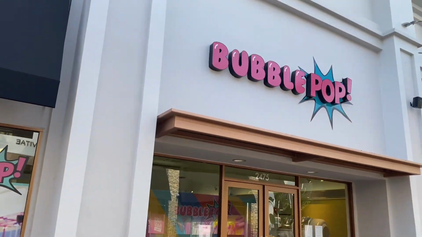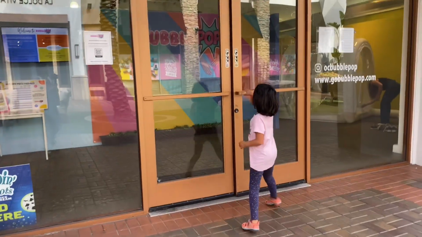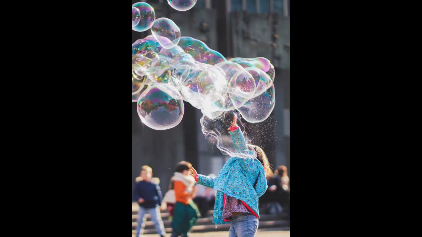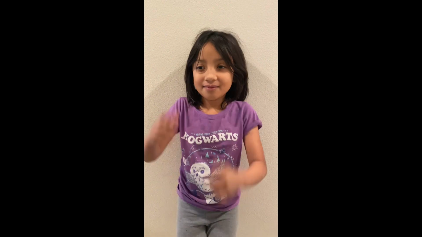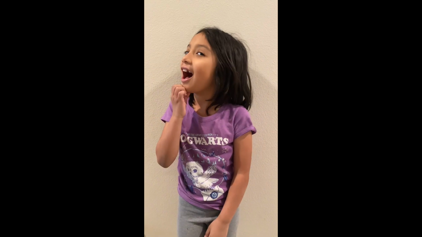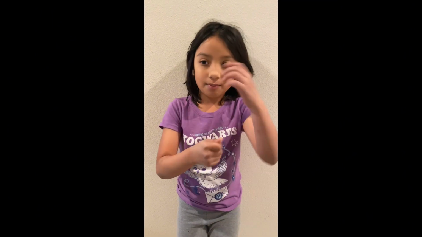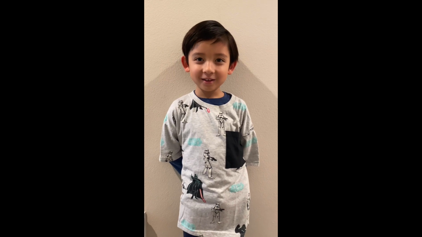This month in September, we're learning how bubbles are made at Bubblepop in Tustin, California. So, how are bubbles made? How are these giant bubbles made in general? How's giant bubbles made? I wondered. I think they're the soap, the kind of soap, and they use the plastic. How's giant bubbles made? Do you know?